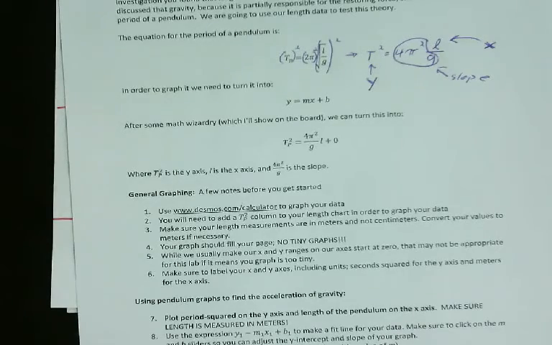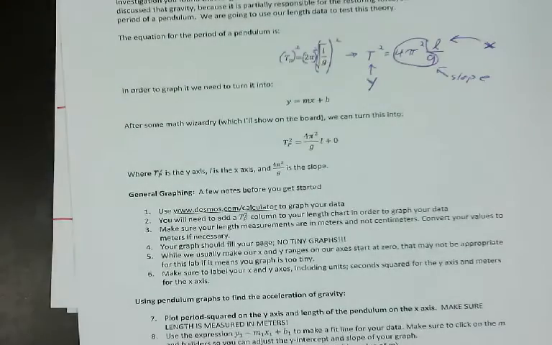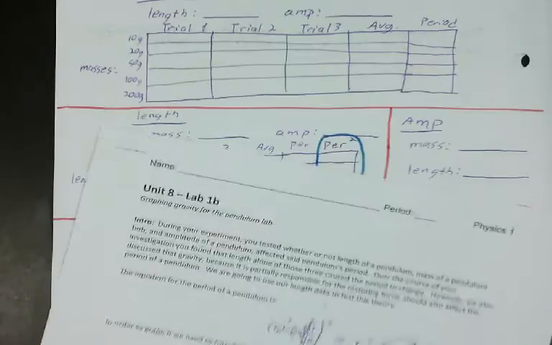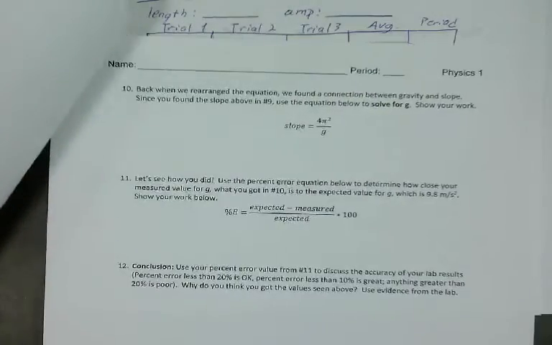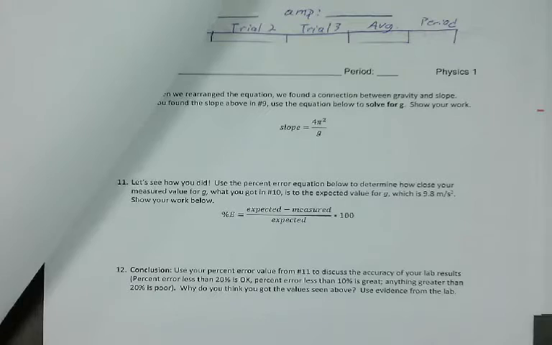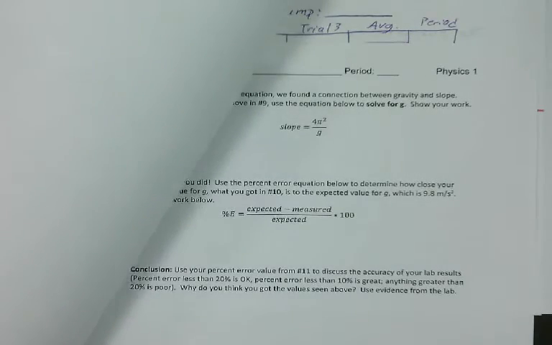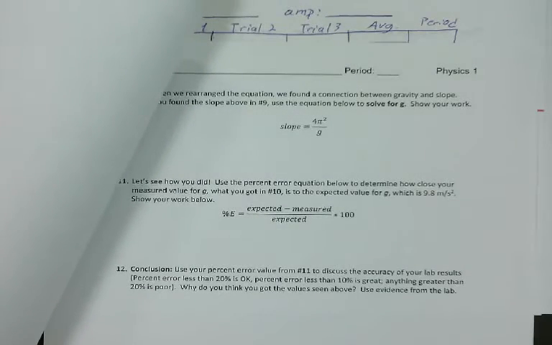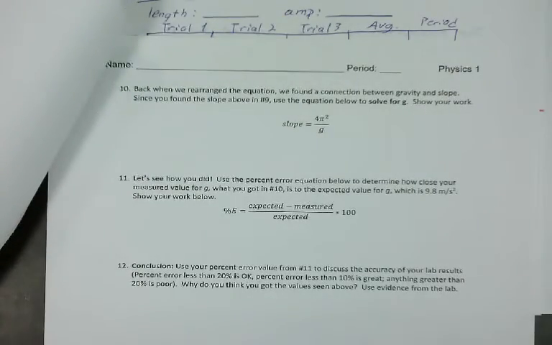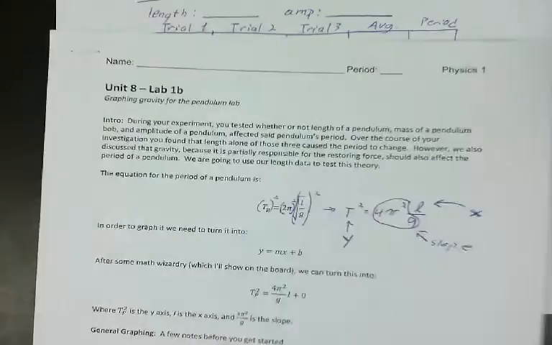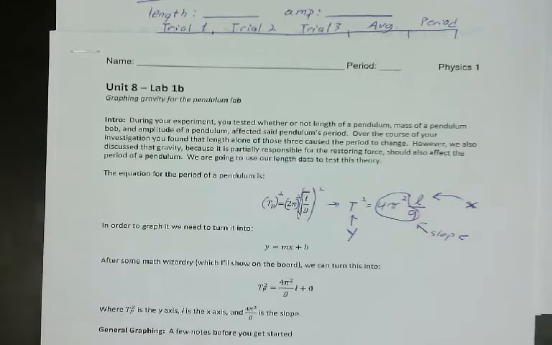So I'm going to come around to every table. I'm going to see how you're doing, check in on you on the labs, see what you need to finish up, see if you have any questions for lab B. And then there's going to be a little bit more math to do on the second page of lab B. You're going to figure out what the slope is and use that to calculate G. And then once you've found that, then you'll do a percent error to figure out how close you are to what you thought you should get. Okay? Again, if you have trouble with any of that, let me know and I'll help you out. But let me come around and see where y'all are on the lab, see if I can help you out so that you can keep going from there.